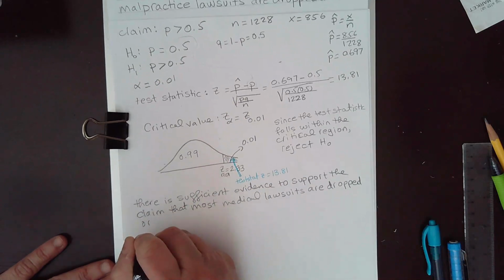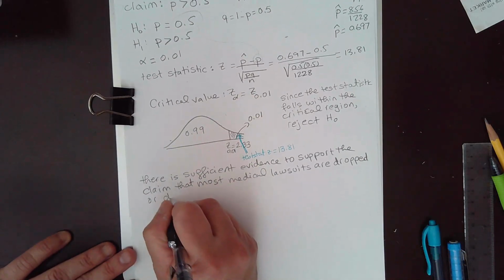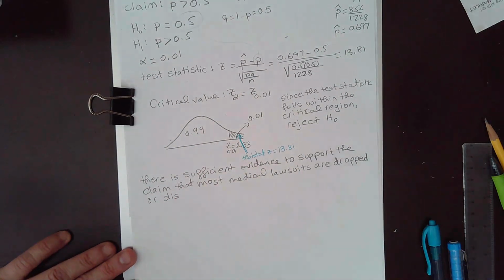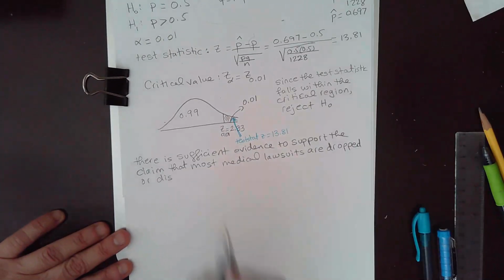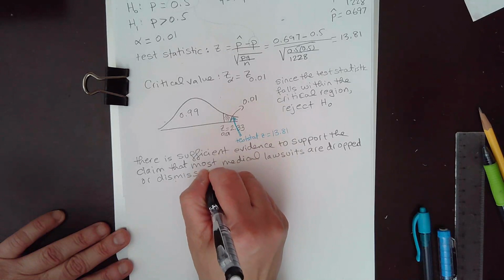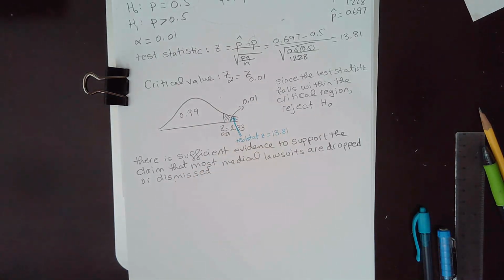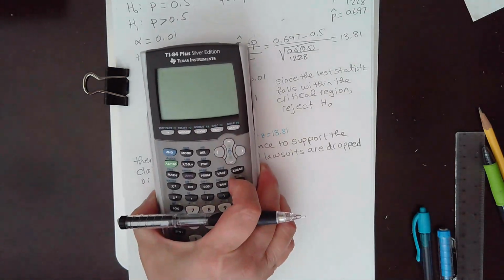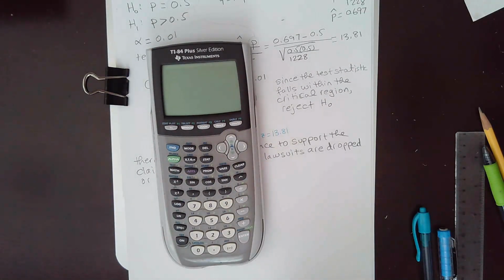We're going to go ahead and now use the graphing calculator. Okay, so that's what we're going to be doing now. So let's see, how do we do this?